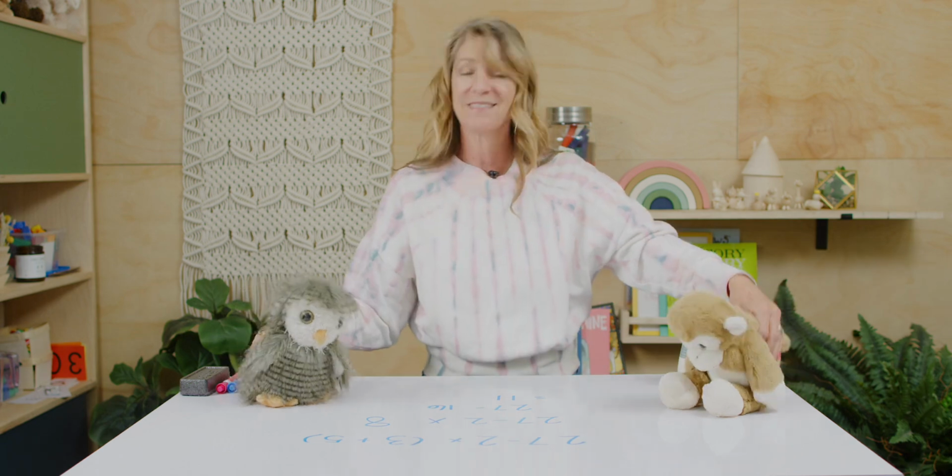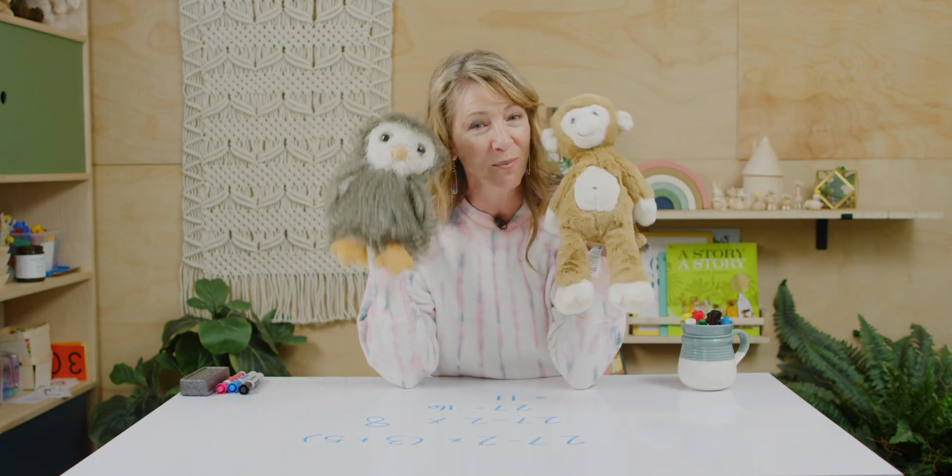Again, if you've got that journal, I would love for you to record in your journal the rule about the order of operations. We do multiplication and division from left to right, followed by addition and subtraction from left to right. And that we are in agreement over.